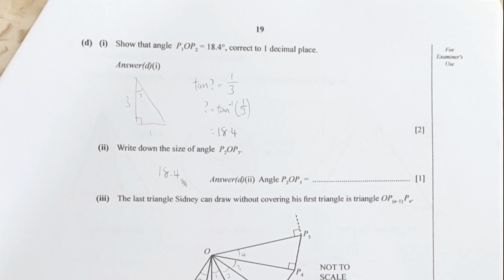They asked you to write down the size of angle P2P3. This is where mathematically similar comes in. Since they are mathematically similar, all the angles will be the same, so there's actually no calculation required for this. You get your final answer as 18.4 as well.